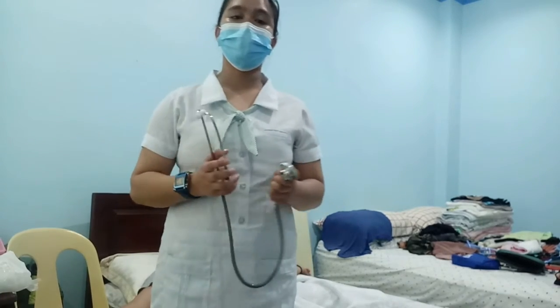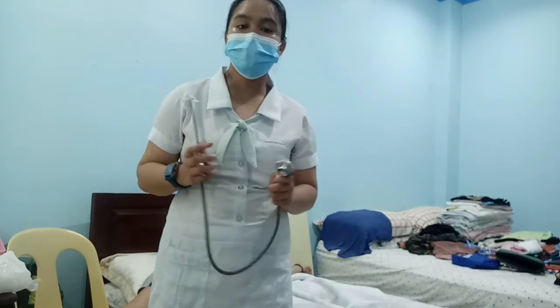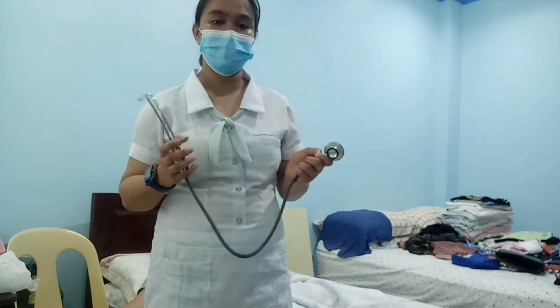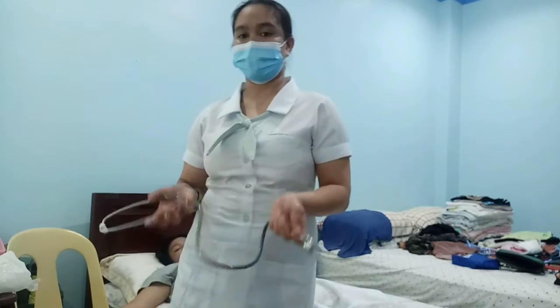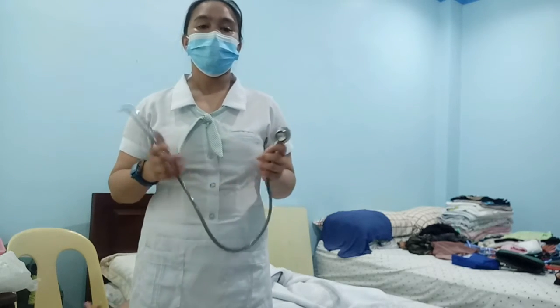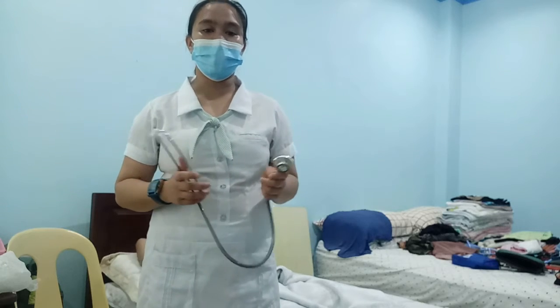With the dominant hand, put the earpiece of the stethoscope in your ears and warm the diaphragm of the stethoscope in the palm of your hand for 5 to 10 seconds. The metal of the diaphragm is usually cold, so it can startle the client when placed immediately on the chest. So ask the client's permission first.